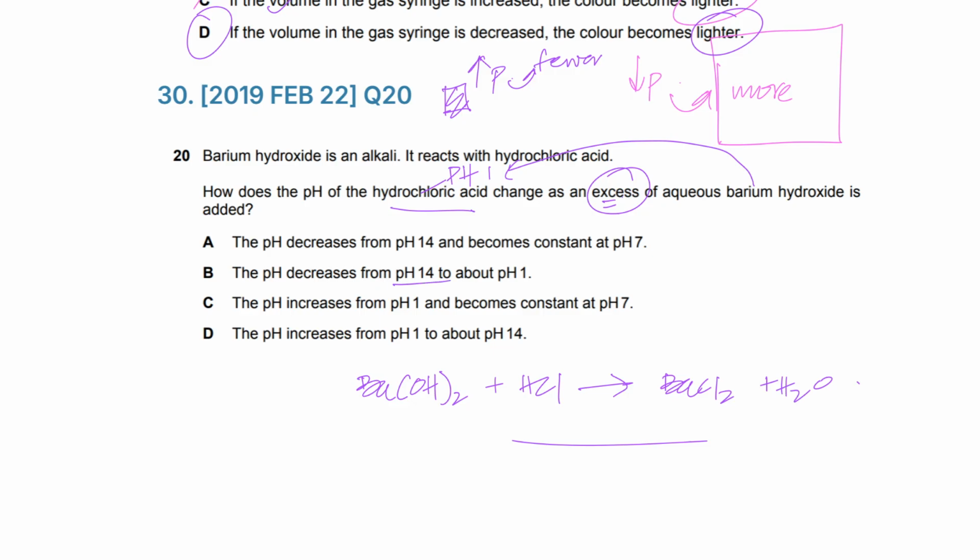So the pH decreases from 14 to 1 and what? No, it goes from 1. It increases from 1 to about 14. Why? Because you're adding more alkali. So it increases from 1 and would have become constant at 7 in your case for O levels and IGCSE if you weren't using excess barium hydroxide and you just used the exact proportion or the mole of barium hydroxide which was required to completely neutralize hydrochloric acid. But hey, you're using excess, which means you're going to become more alkaline. The pH is even going to go above 7 to about pH 14. So D is the correct option.